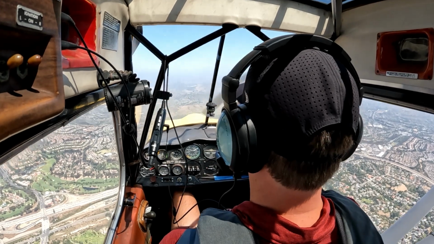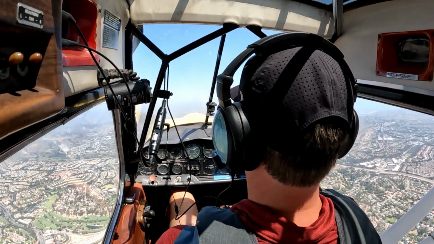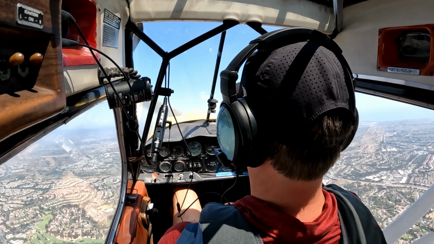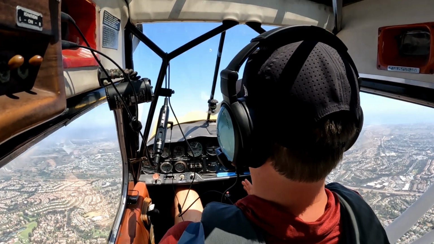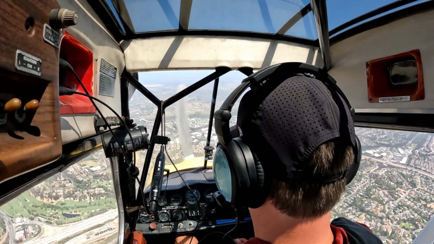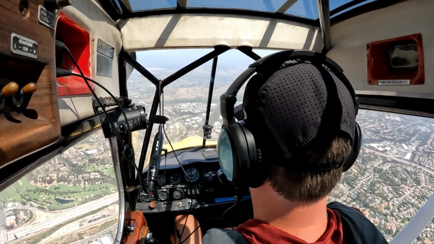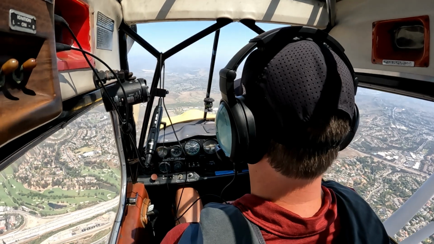One more of these. This time we'll drop the airspeed slightly below 60. And let go. Not surprisingly, even faster and further. Was it getting harder and harder to hold the nose up? Yeah, a little bit. There's the indication of the increased angle of attack.